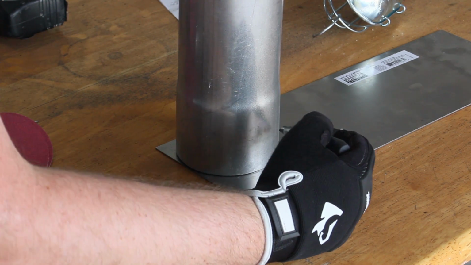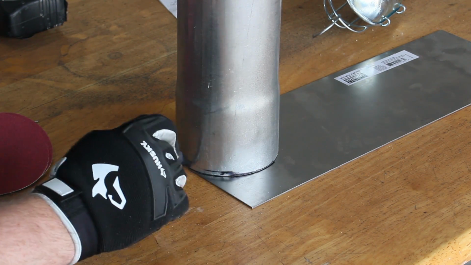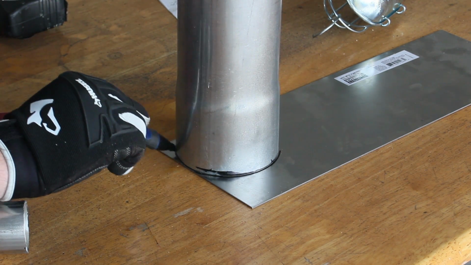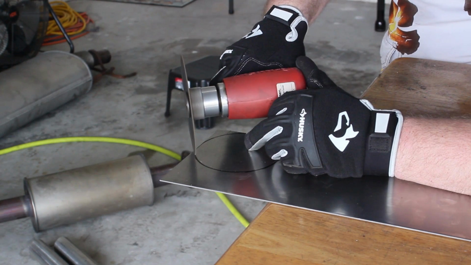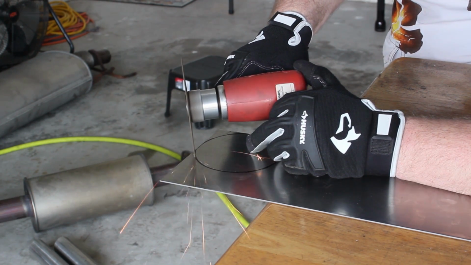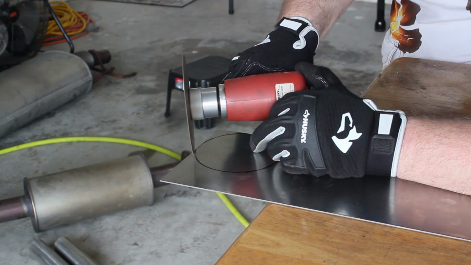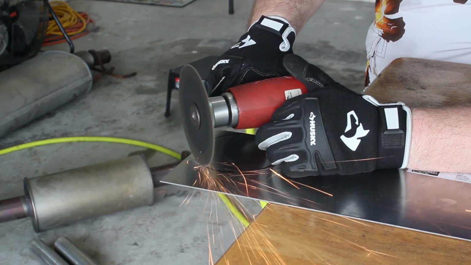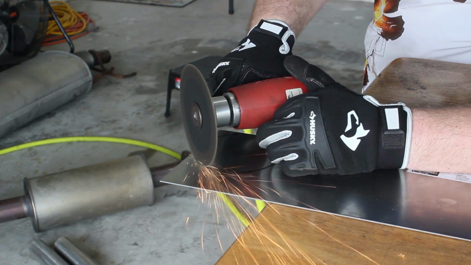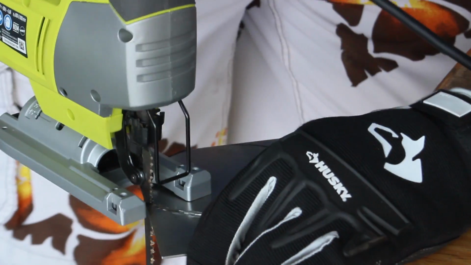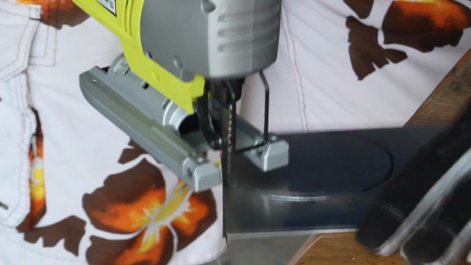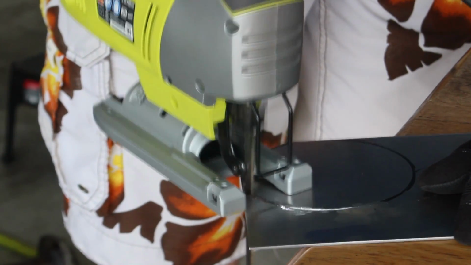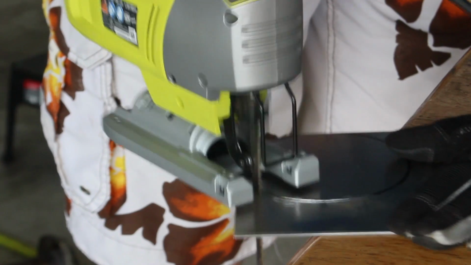Carefully trace your pipe so you can get the right size for the cap. I decided to use the cutoff wheel to cut out the circles as well. We did test out our jigsaw, but as you can see, we don't have the correct blade. So I would recommend getting a metal cutting blade and don't do what I did. So we're gonna go back to the cutoff wheel for this project.